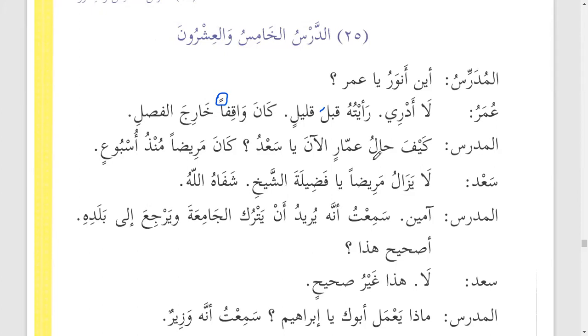كيف حال عمار الآن يا سعد؟ How is Ammar now, O Sa'ad? كان مريضا منذ أسبوع. He was sick since last week. Since a week or since last week? Since last week. Okay, منذ, what is this?